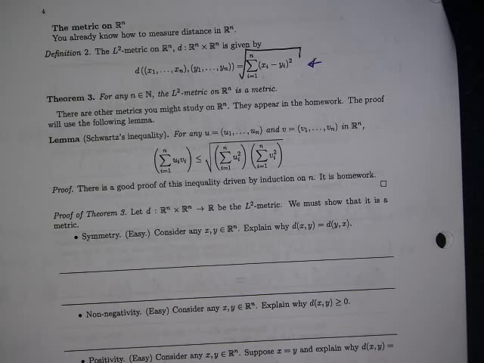Okay. Why should it be non-negative? Each term has to be greater than or equal to 0, so it all has to be greater than or equal to 0 when you add it up.